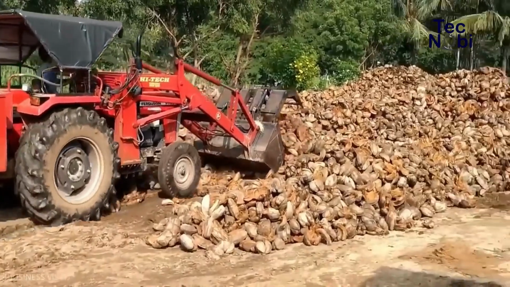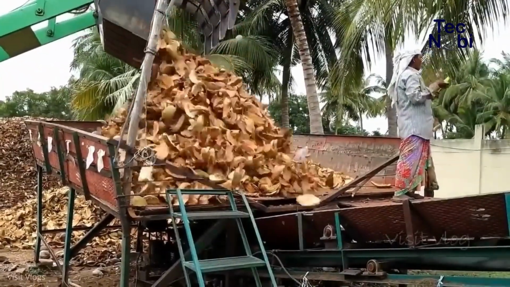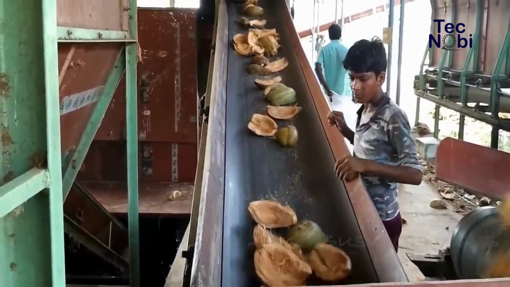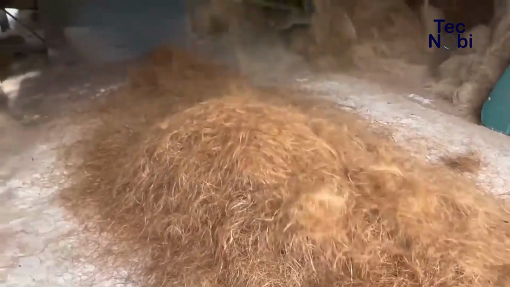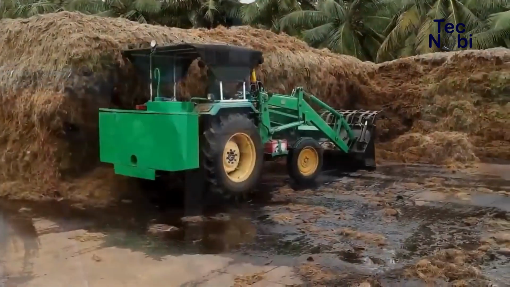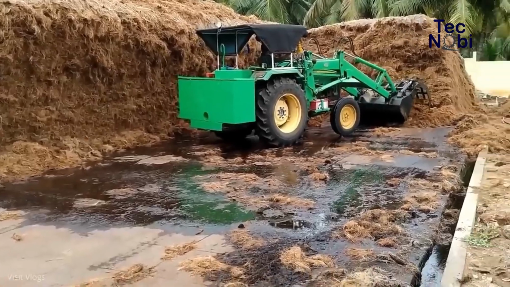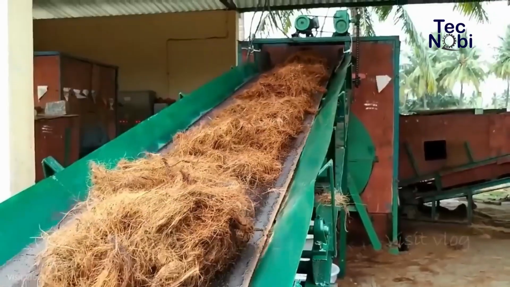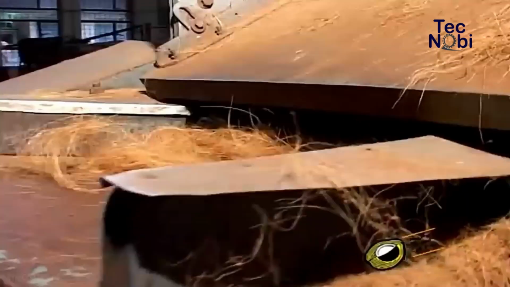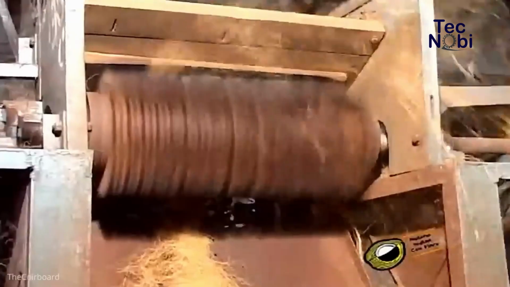In making this coconut coir rope, the first step is to prepare the coir. Coconut husk that has been peeled is left to dry first. The dried coir is then put on the conveyor to the crusher machine. In the machine, coconut coir will be crushed up into thin coconut fibers. Then the coconut fiber that has been crushed will be placed in a storage area for drying until dry.